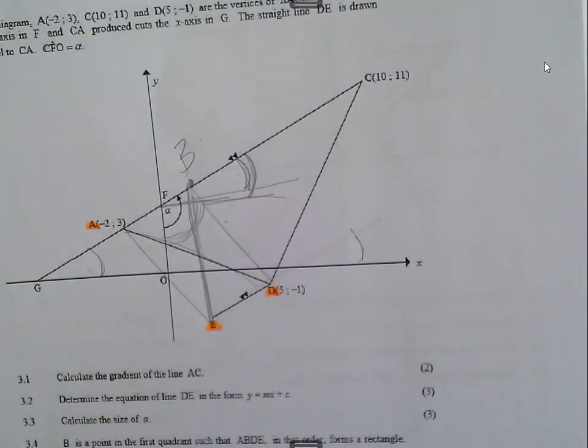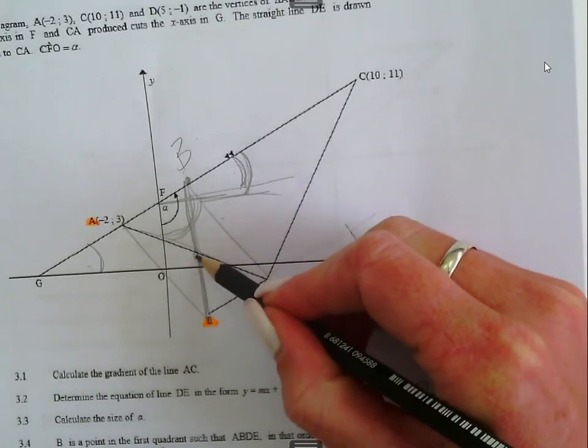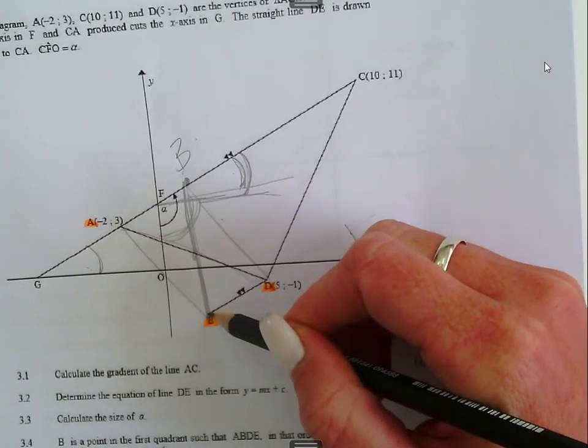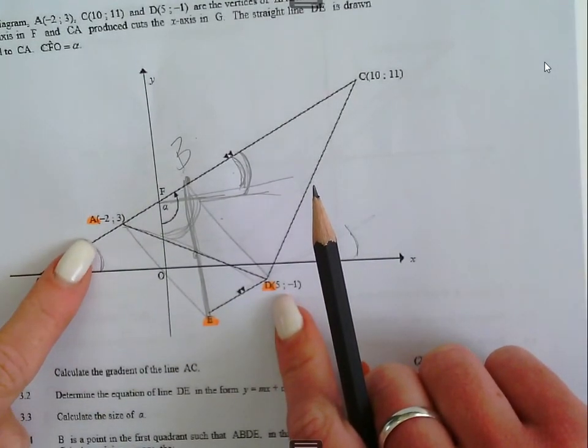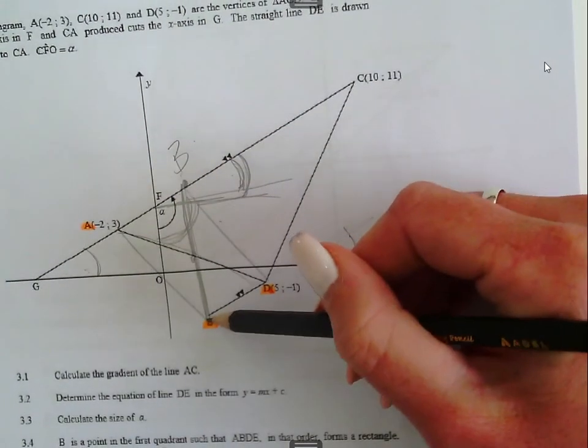They bisect each other, which means AD's midpoint is the same as BE's midpoint. Can I calculate the midpoint of AD? Yes, easy peasy.